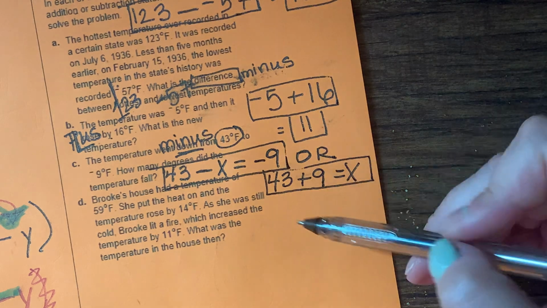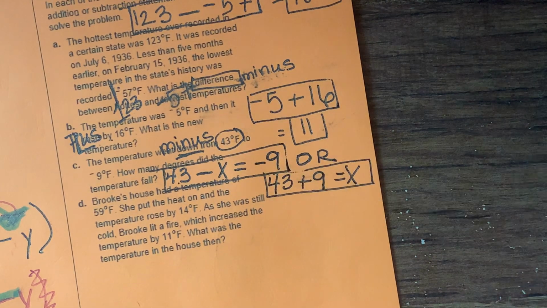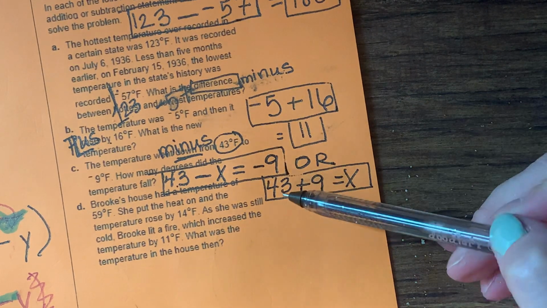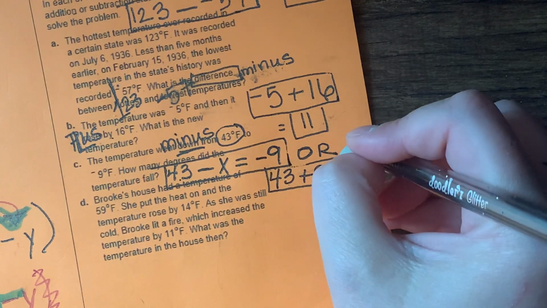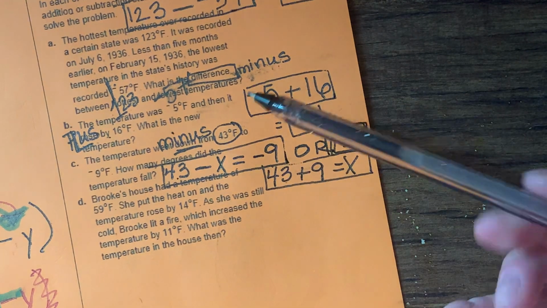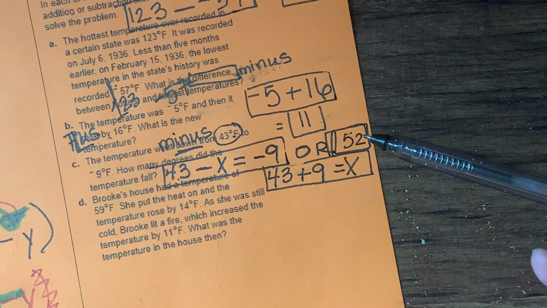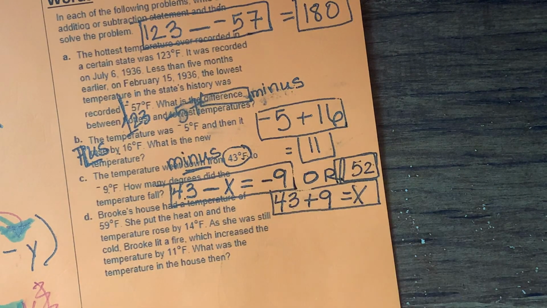Either way, 43 minus something bigger than itself is going to give you -9. To figure out the bigger than yourself, you do 43 plus 9, and that's 52. So if we started with 43 degrees and we subtracted 52, we wind up at -9. So we fell 52 degrees. Okay, let's look at part D.